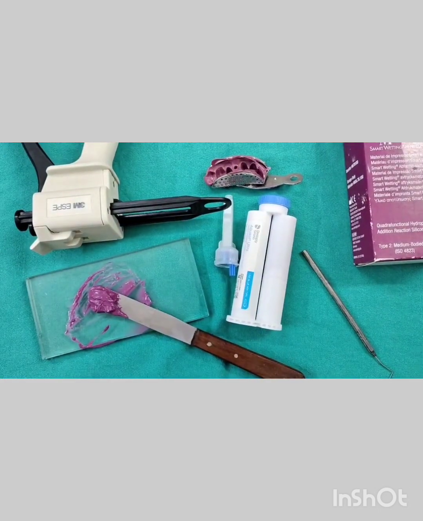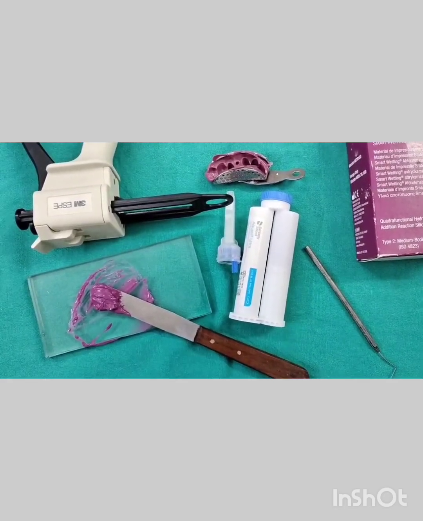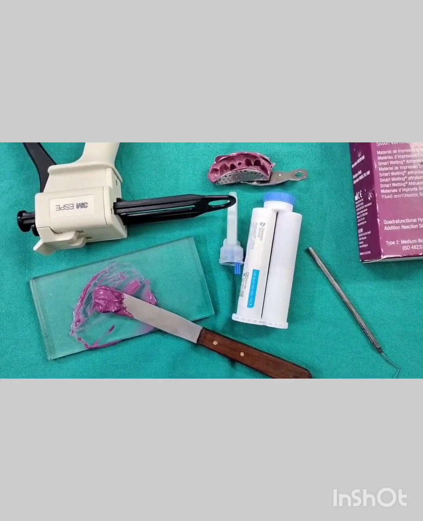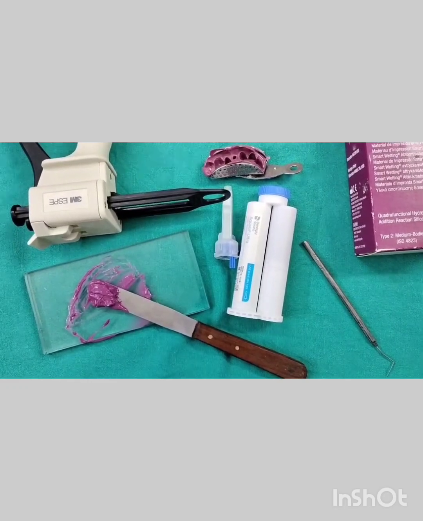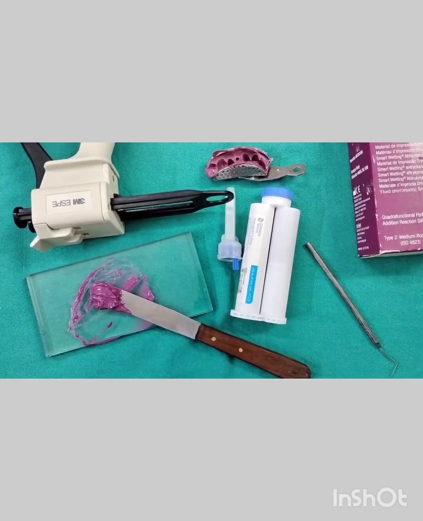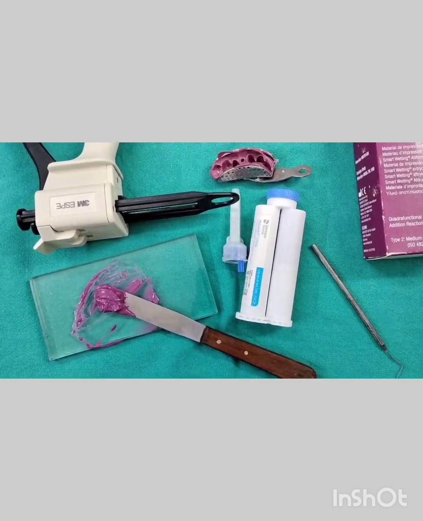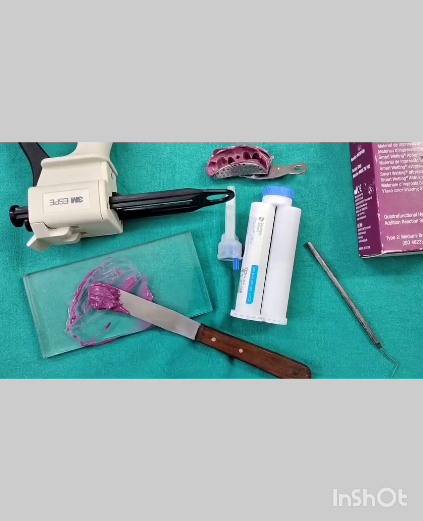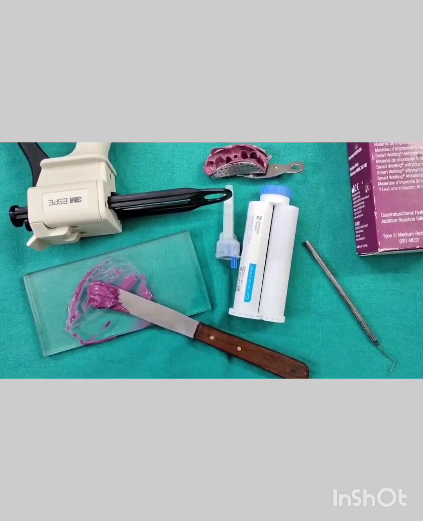Once you have made the impression, wash the impression and then air dry the impression. This is very important. So you have to air dry the impressions and make sure that you are not putting it into water or into a disinfectant or in a humidor, because since it has a hydrophilic nature, the chances of absorption of water are there, and then you will not get a proper result and there will be distortion.